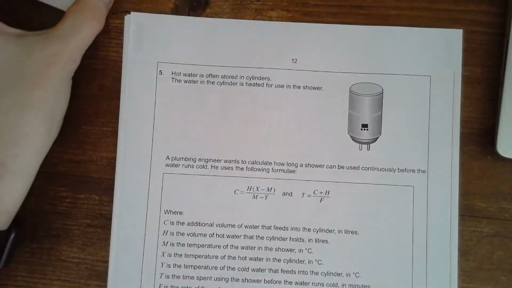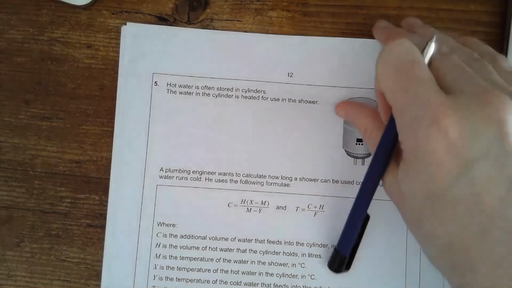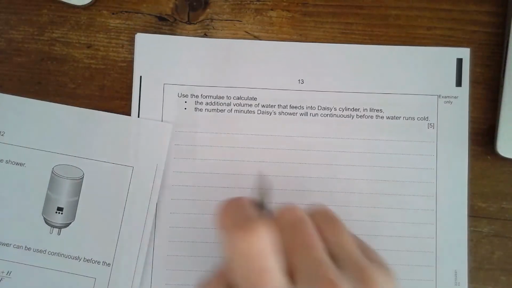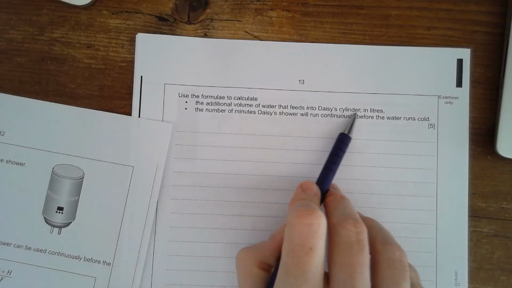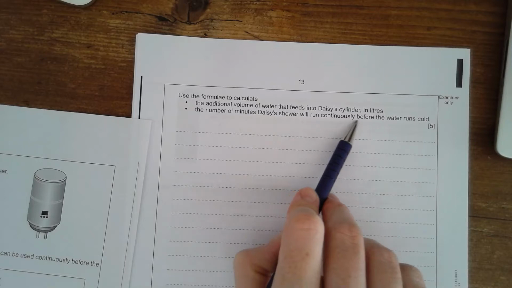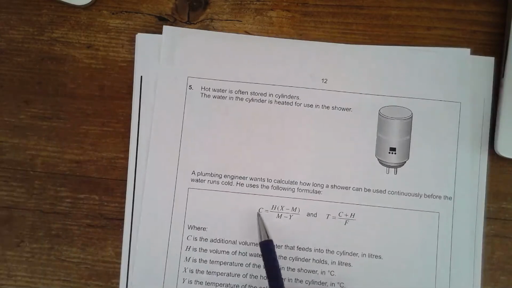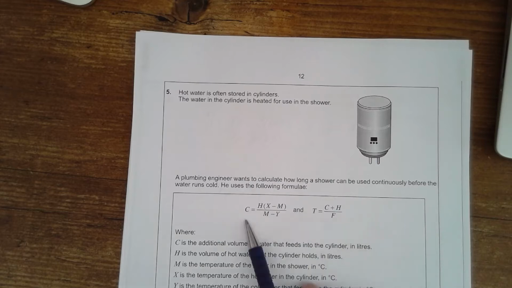Okay, then. So, if you actually go and look at the question, it says, go and calculate the additional volume of water that feeds into Daisy's cylinder in litres, and the number of minutes that Daisy's shower will run continuously before the water runs cold. That's what C is. T is the other one. So basically they want us to answer these two formulas.